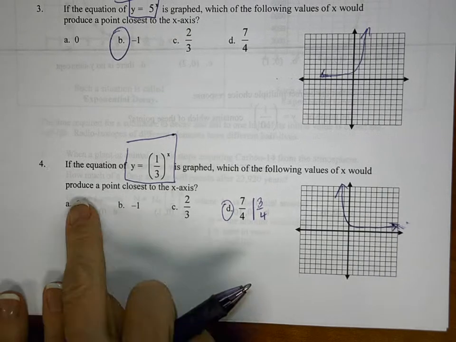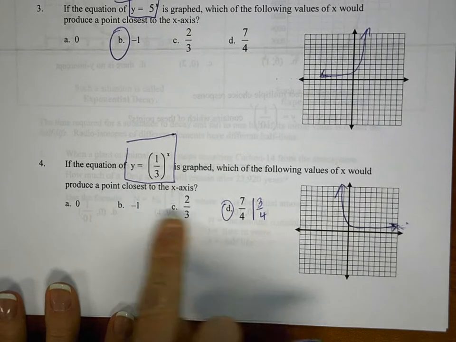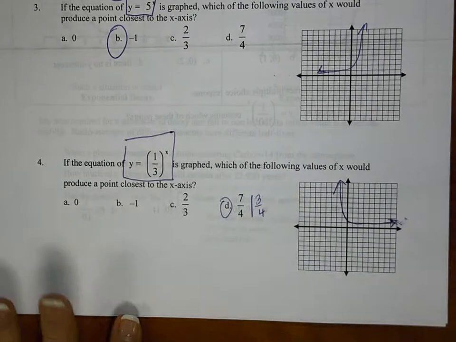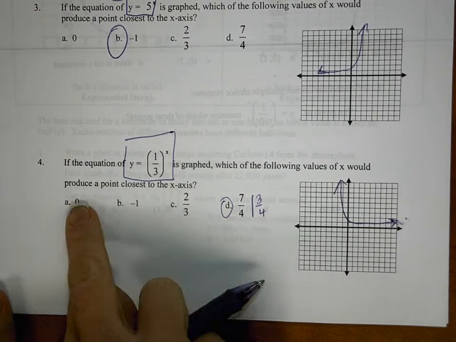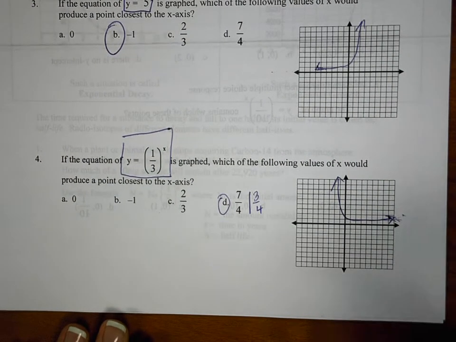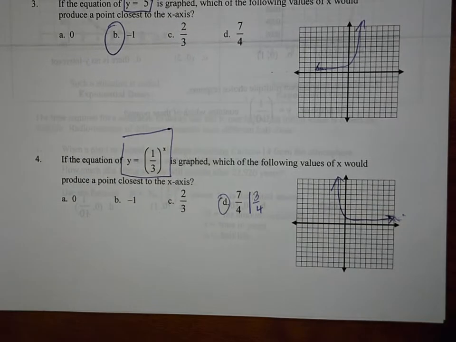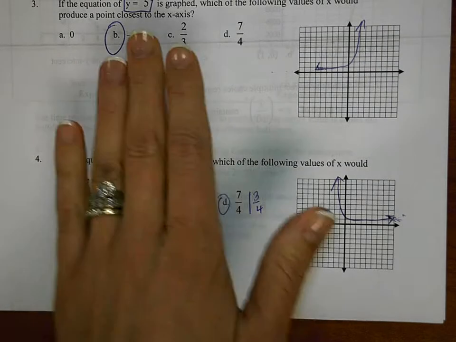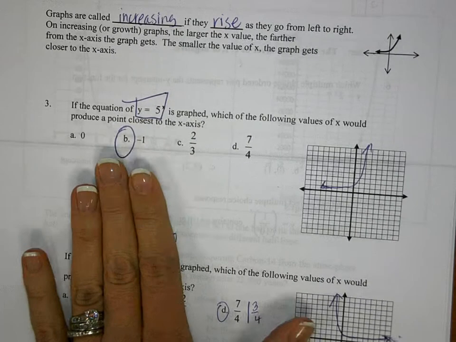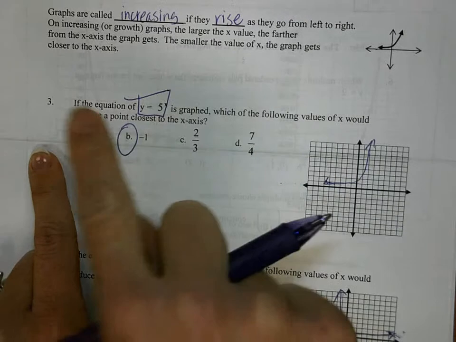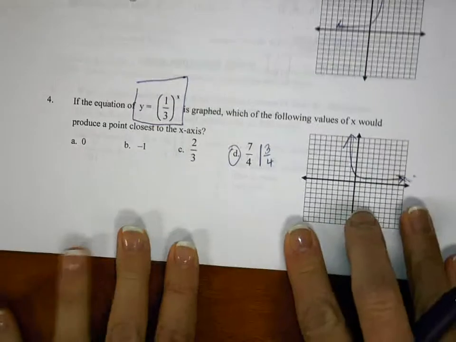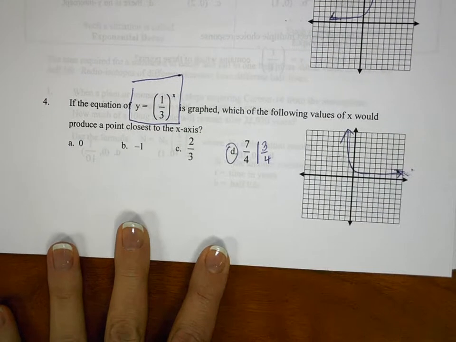If you wanted to, you could plug each of these values into this equation and see which one's closest. So if you are not sure, plug in each of these values and see which one is closest to the x-axis. Wait, is it D because D is long or the other? It's the largest number there. So the larger the number, the closer it is to the x-axis. That applies to fractions, because you said the negative number. So on this one, it was the smallest number, and the smallest number out of all of these is -1. Okay, on this one, it's the largest, and the largest out of all of these is the 7/4.